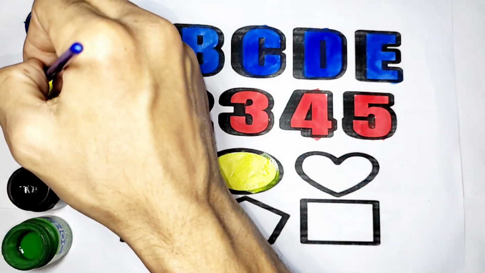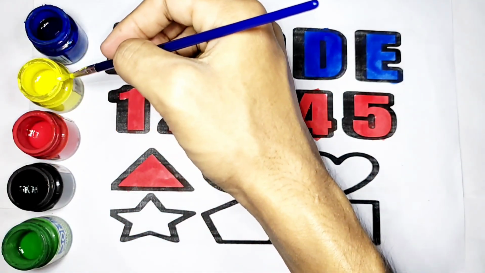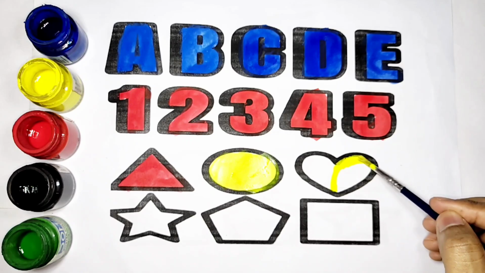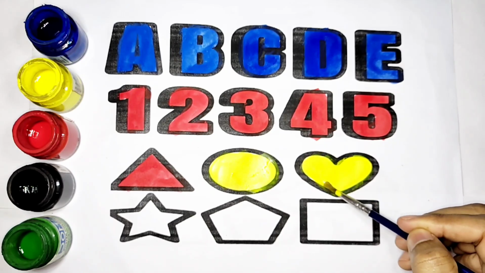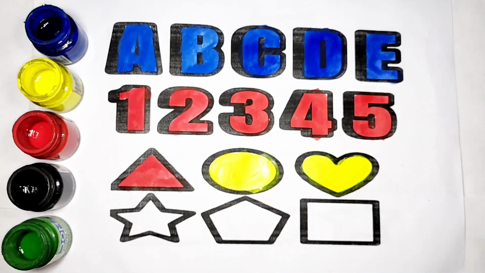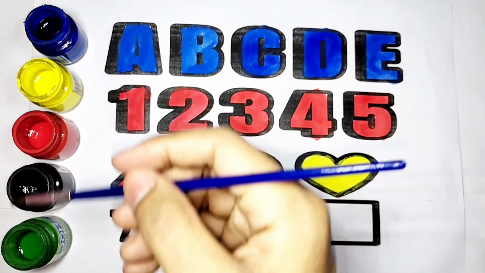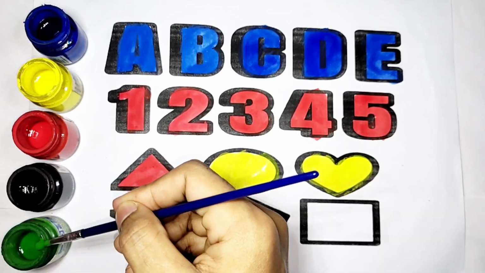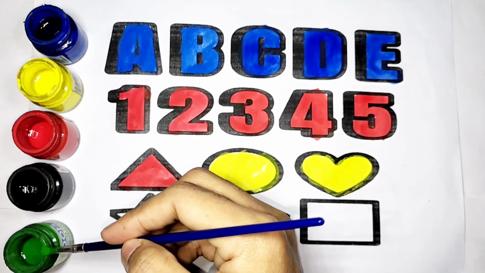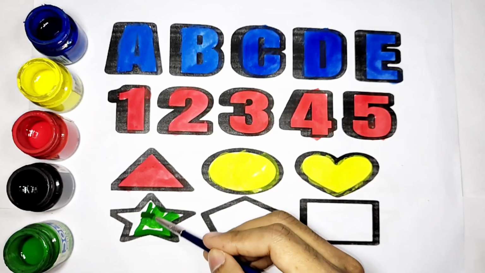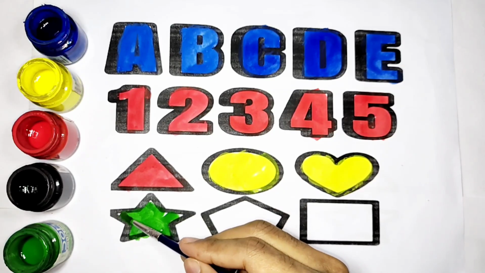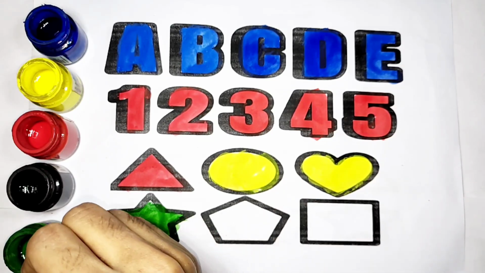And the next one is heart. We are again using yellow color and coloring the shape of heart. Kids, the next one is star. The shape of star. Now we are using the color green and coloring star. The shape of star. Kids, the next one is pentagon.